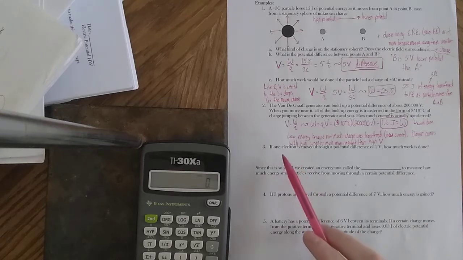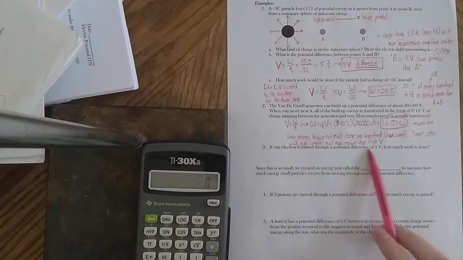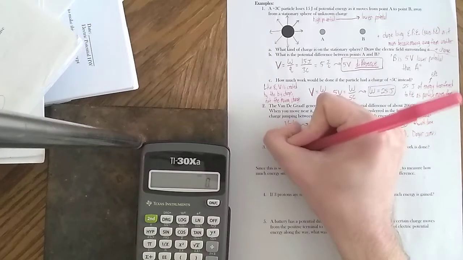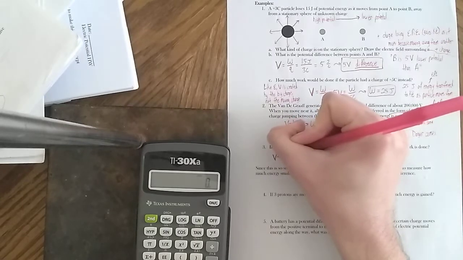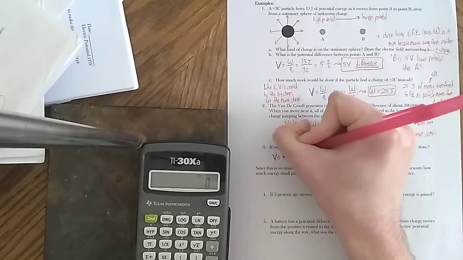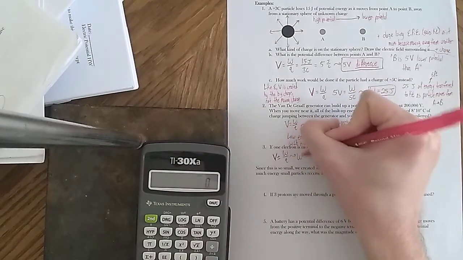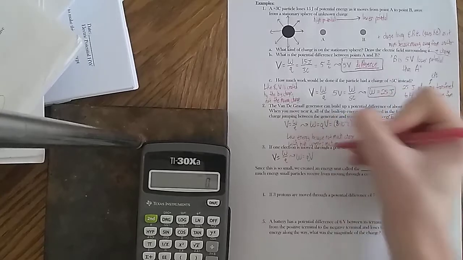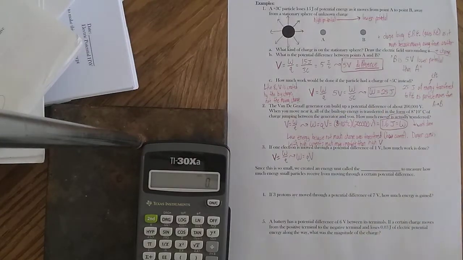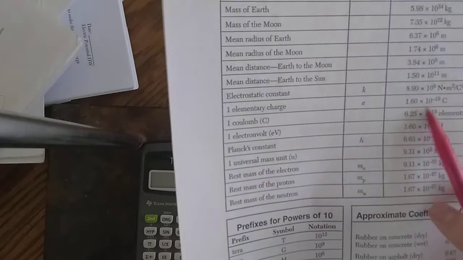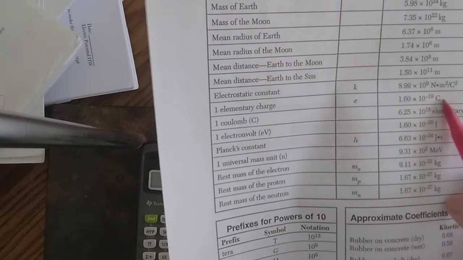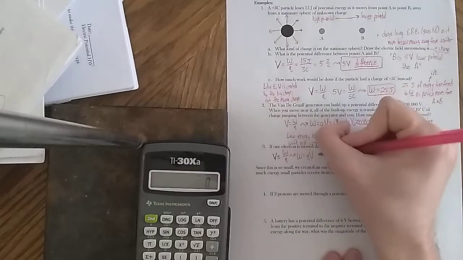So if you look at number 3, it says if one electron is moved through a potential difference of 1 volt, how much work is done? Well, this should be pretty easy to figure out because we know that the equation that we need is V equals W over Q. We're looking for how much work is done, so that's W. So we know W equals Q times V. And let's see here, 1 electron, well, how much charge does that have in coulombs? We know an electron is an elementary charge, and an elementary charge has a charge of 1.6 times 10 to the negative 19th coulombs. So that's my charge, that's fine.